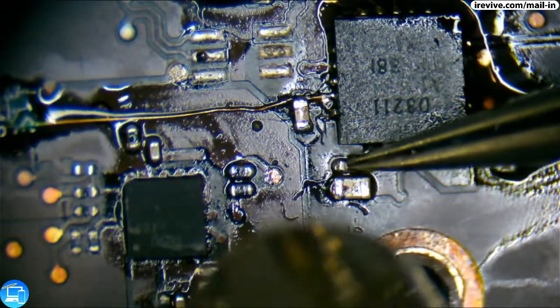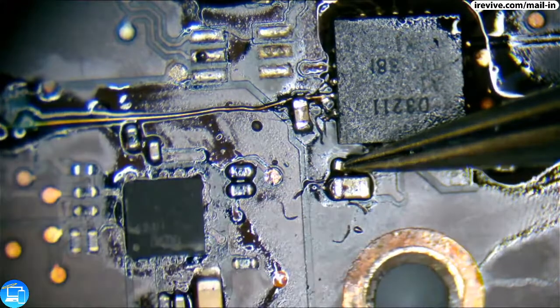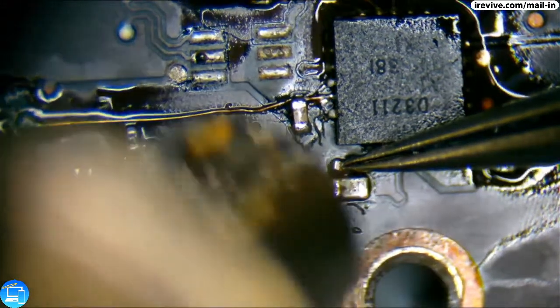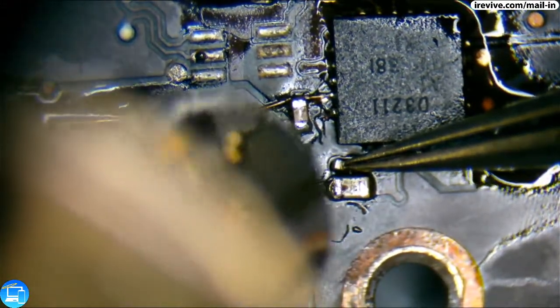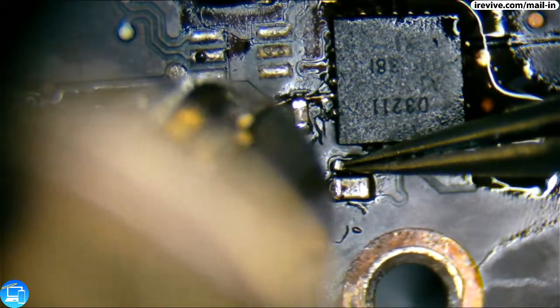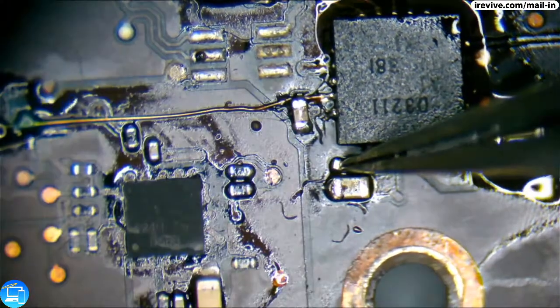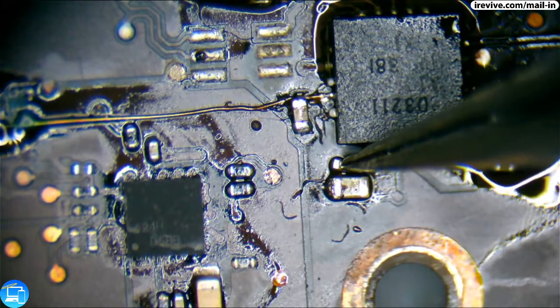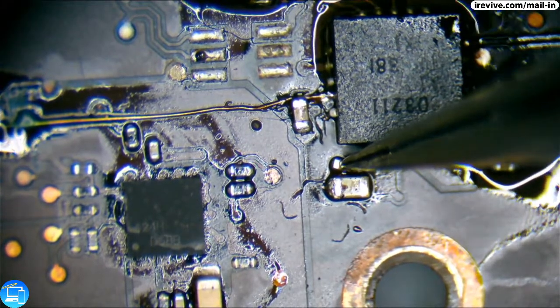Oh, no, no, no. Don't blow away, little capacitor. Okay. I think we can work with that.